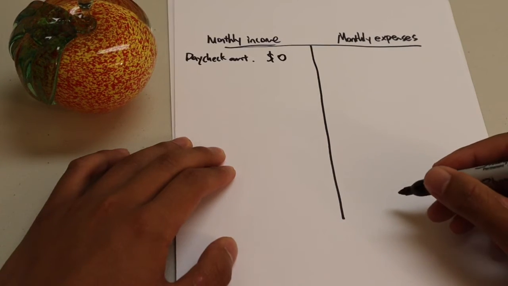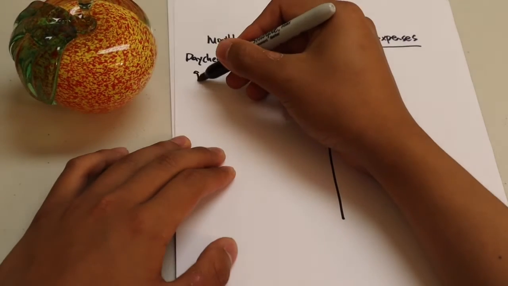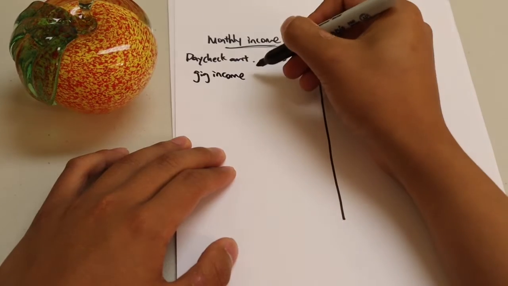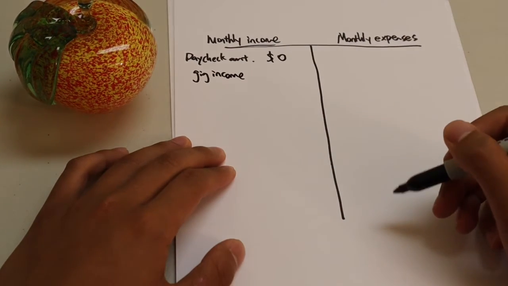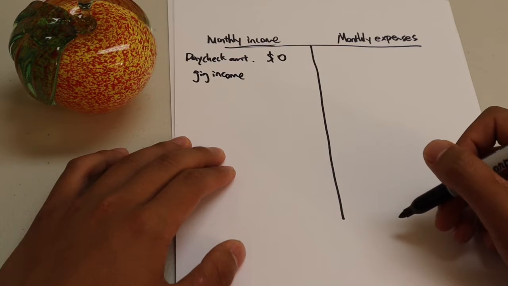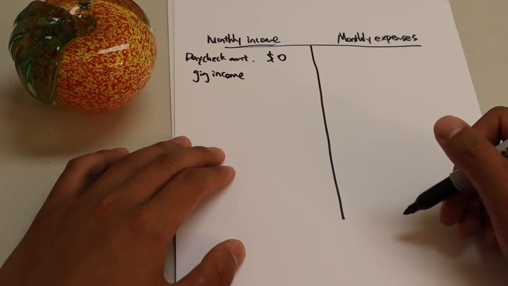And in the next row, write estimated monthly gig income. I'll just write gig income. I want to mention that gig income is becoming increasingly popular in the American labor force. For those of you who don't understand, gigs are like part-time jobs with more freedom, like an Uber driver. There are many gig opportunities for young people like you and me.